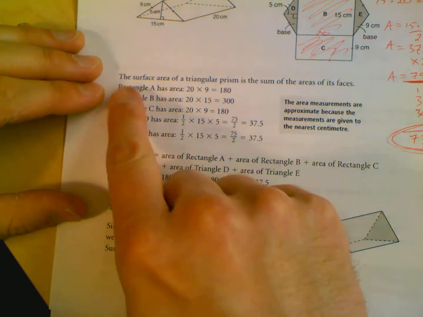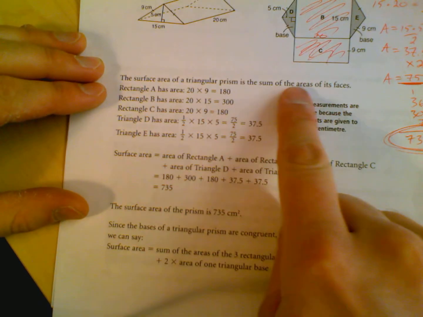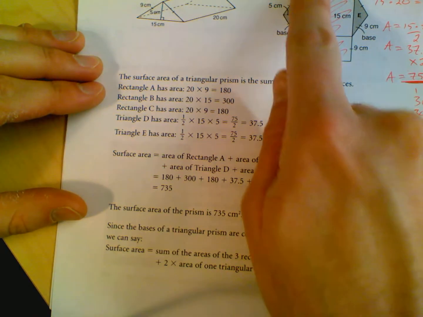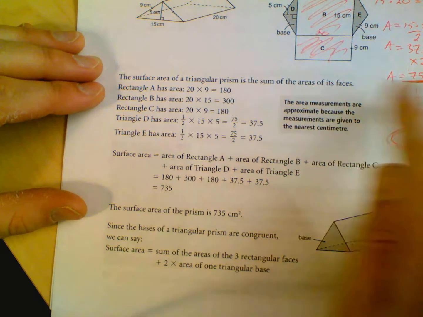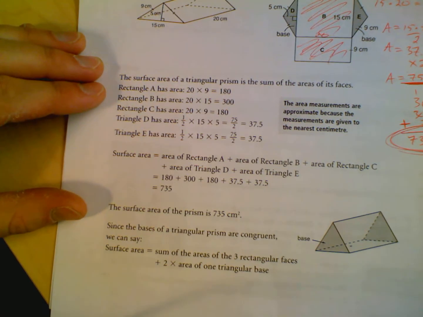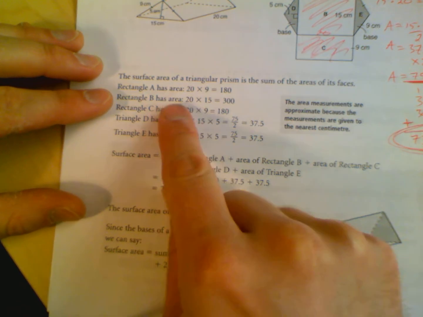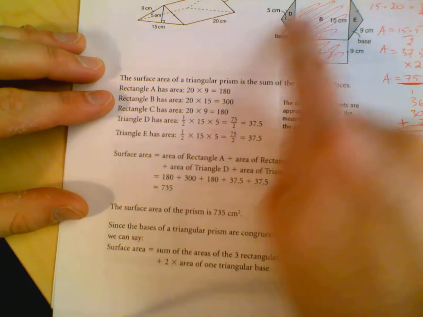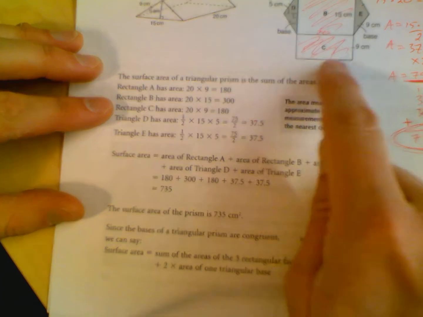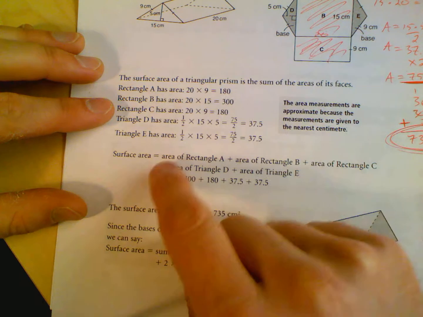So if we look here, it says surface area of a triangular prism is the sum of the area of all its faces. We found the area of all the faces and we summed them up. We added them together. I should really put the addition symbol there. So rectangle A was 20 times 9 for 180. Rectangle B has an area of 20 times 15 for 300. Rectangle C, once again, it was 20 by 9 for 180.